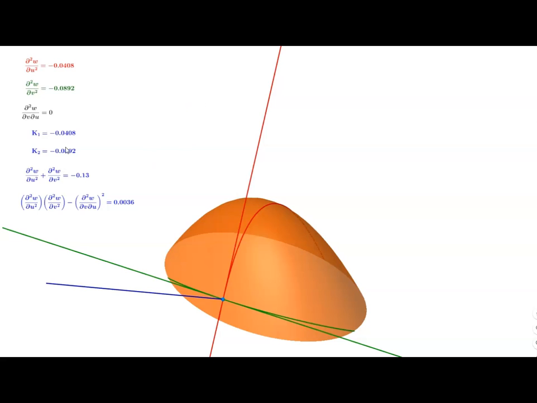However, when we multiply the two together, the two negatives multiplied together give us a positive value here. And if we were working with a normal that goes into the page, we'd have two positive values, and the product would again be positive. So what we're saying is that although these values might change to be positive or negative depending on the direction of the normal, the Gaussian curvature itself does not.